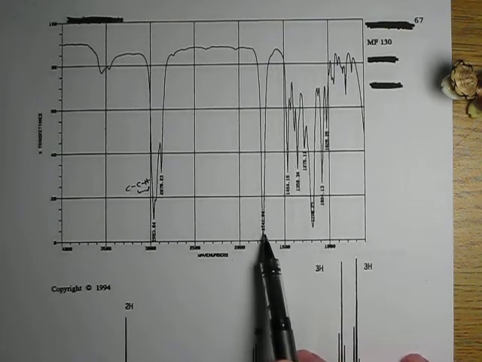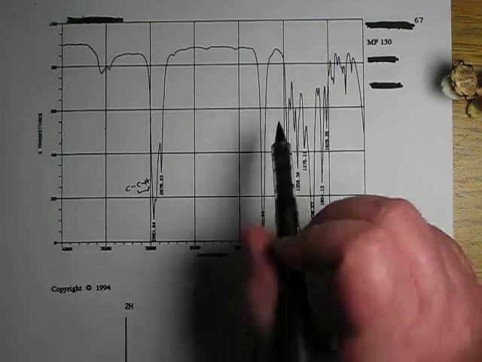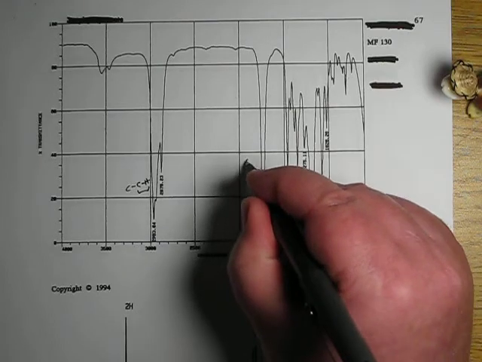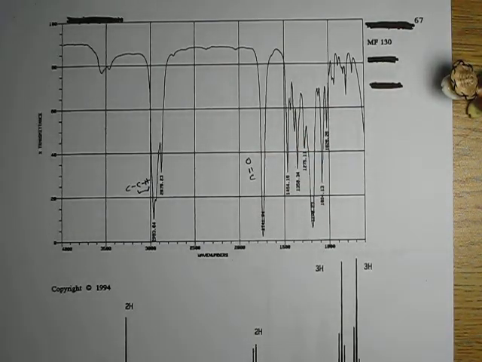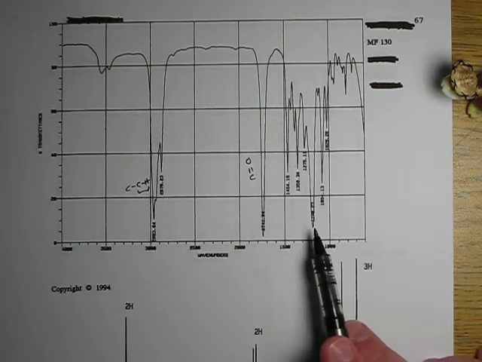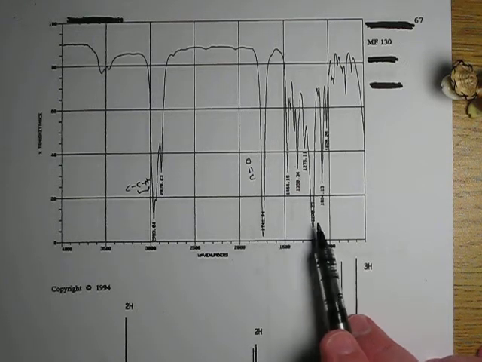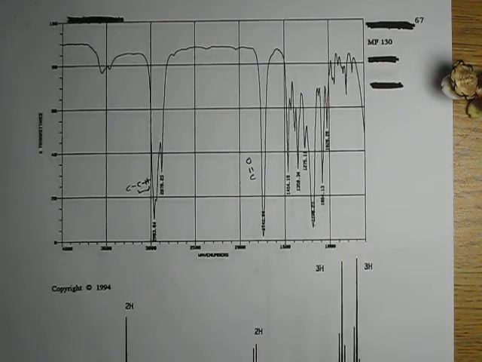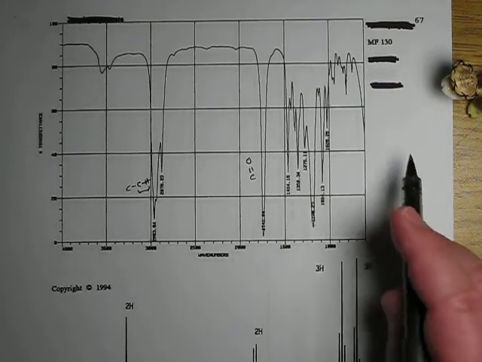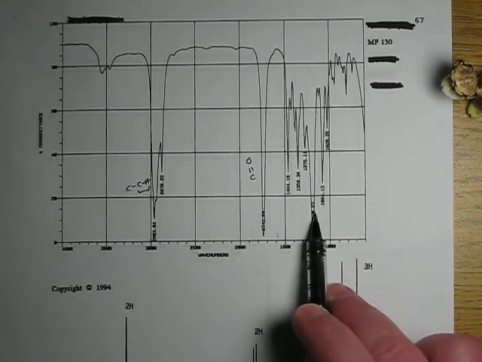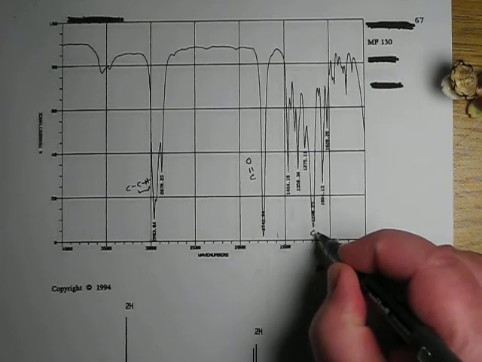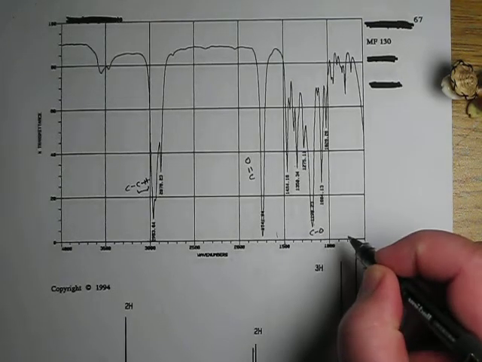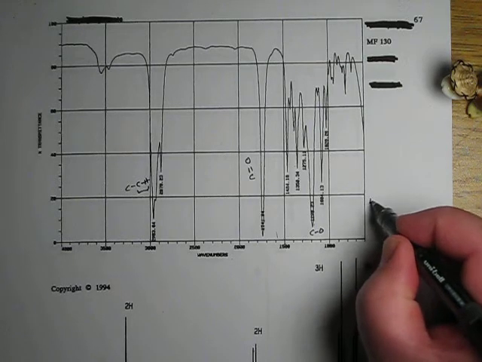Ooh, but what do we have here? 1741 wave numbers. Okay, there's some good stuff there. There's a carbonyl. And let's see, what else do we have here? Ooh, I've got this big peak right here at 1190 or something like that, and it's kind of wide, and it's almost as deep as this carbonyl peak. Now, I could be wrong, but when I see this carbonyl peak and this wide peak right there, I'm thinking this is a carbon-oxygen bond, and I am right now thinking ester.